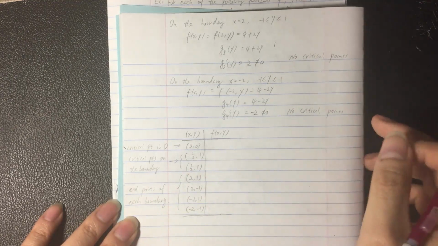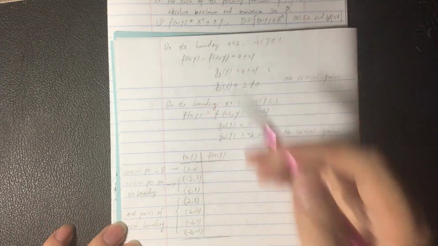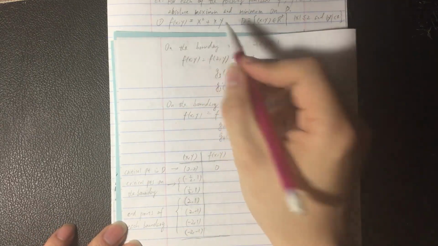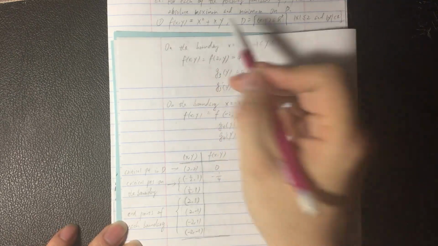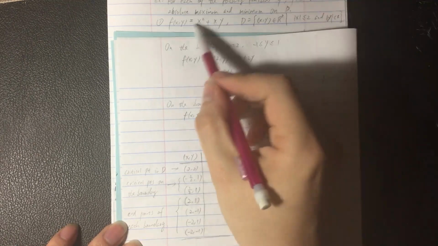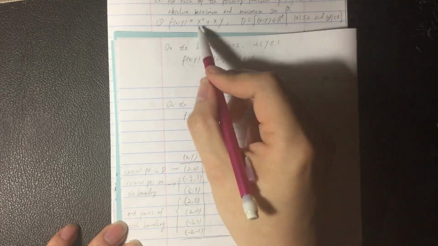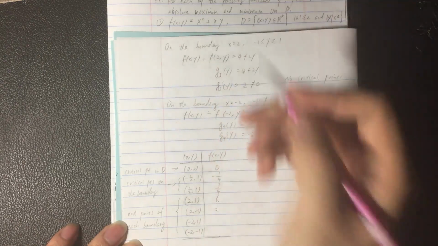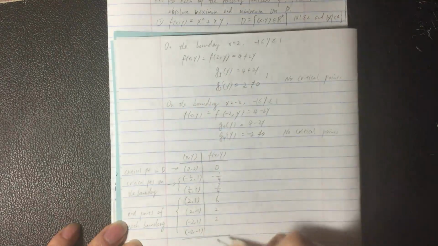Next, let's plug each point into the original function. If I plug in 0, 0, I get 0. If I plug in negative half comma 1, I get negative 1 over 4. If I plug in half comma 1, I get 3 over 4. If I plug in 2 comma 1, I get 6. If I plug in 2 comma negative 1, I get 2. If I plug in negative 2 comma 1, I also get 2. If I plug in negative 2 comma negative 1, I get 6.